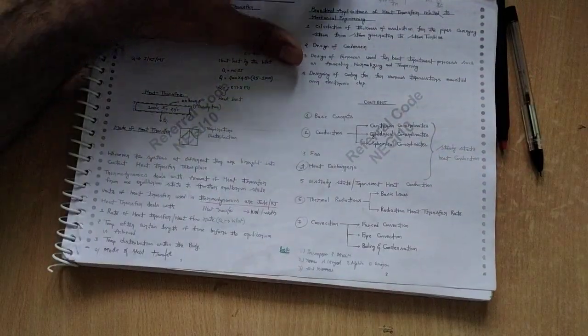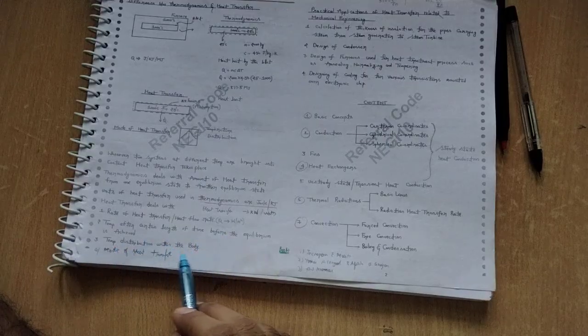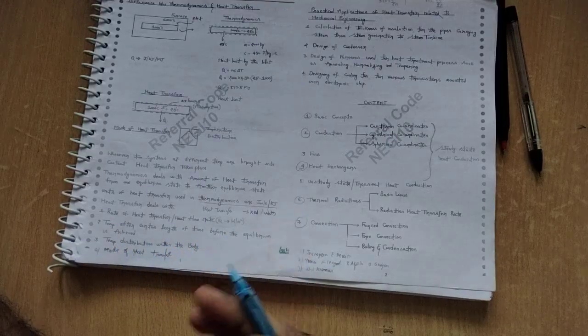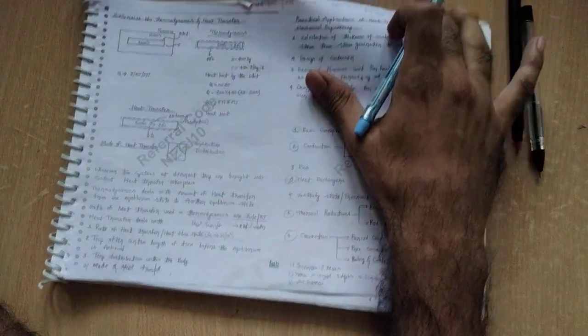This is heat transfer. You can see the temperature after a certain length of time before equilibrium is achieved, and the temperature distribution within the body. The mode of heat transfer is also very important. Convection, conduction, radiation, different types of heat transfer are also particularly applied here.